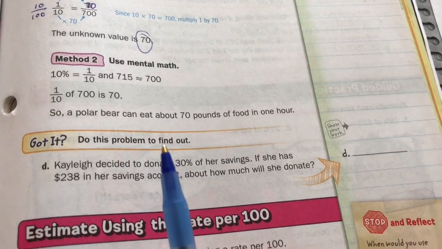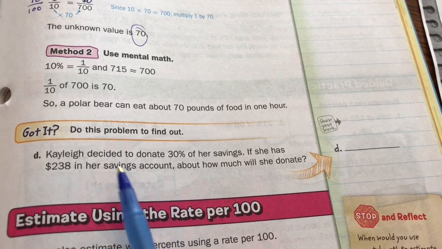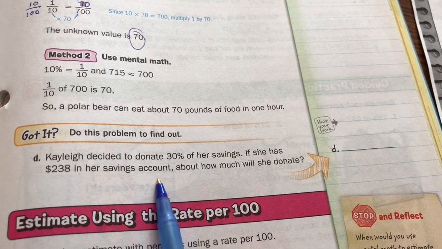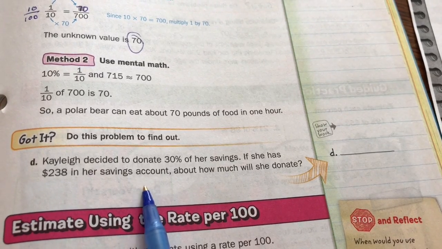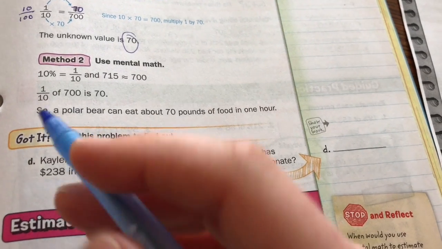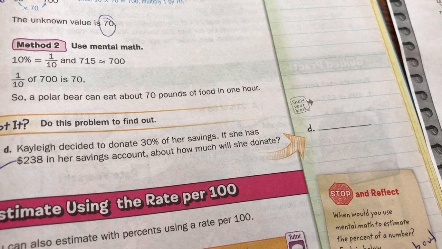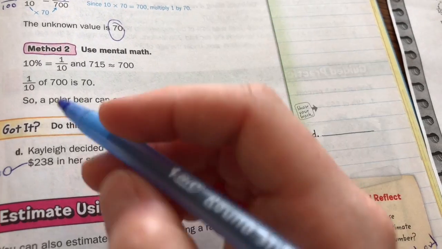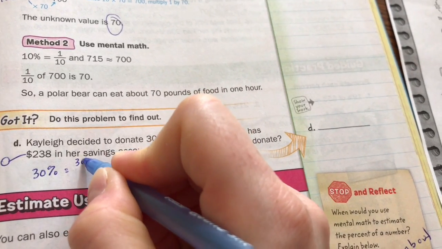So here we go. Kaylee decided to donate 30% of her savings. If she has $238 in her savings account, about how much will she donate? Now, here's the deal. We need compatible numbers. 30 is already a good number. 238 is really close to 200. So let's use that number. Now, the first thing we need to do is turn this percent into a fraction. So 30% equals 30 out of 100.